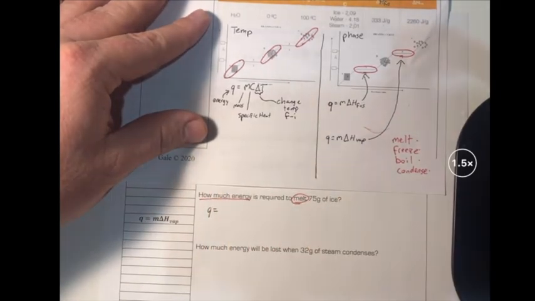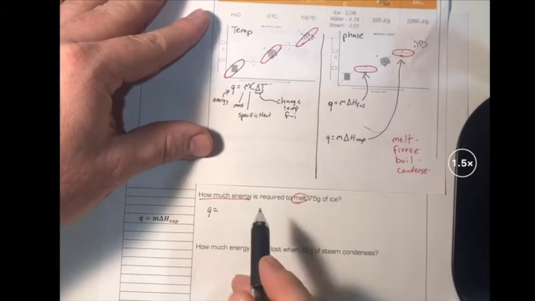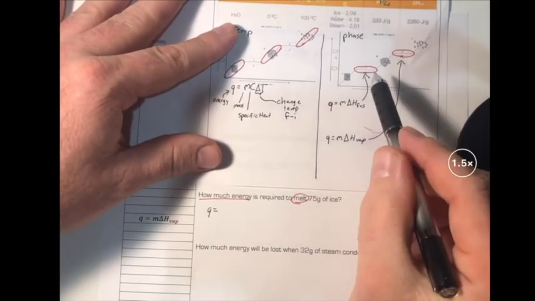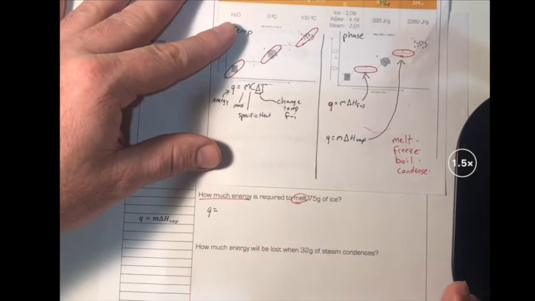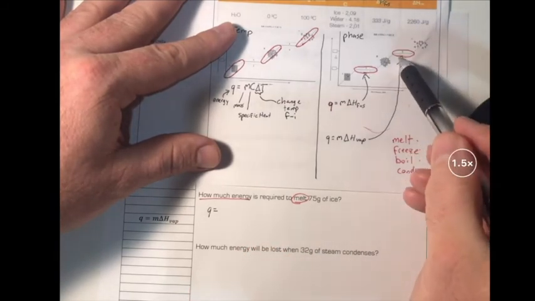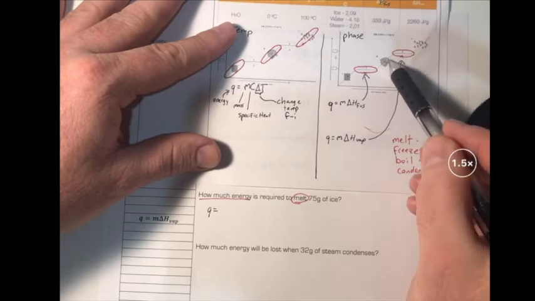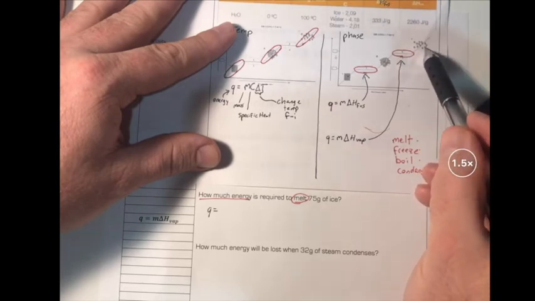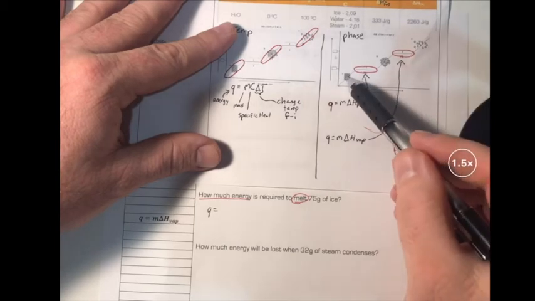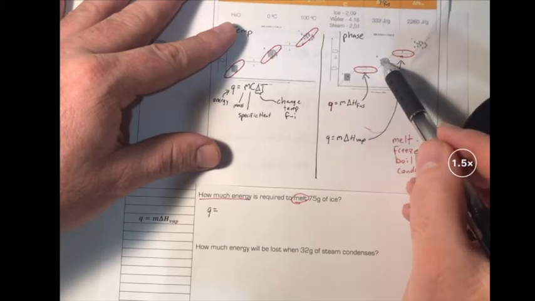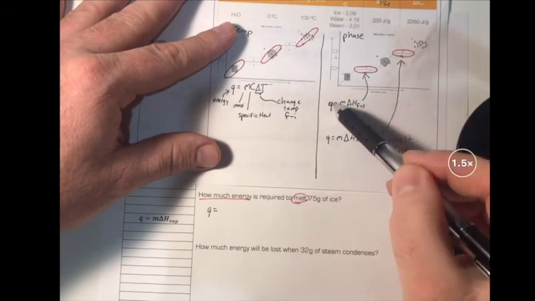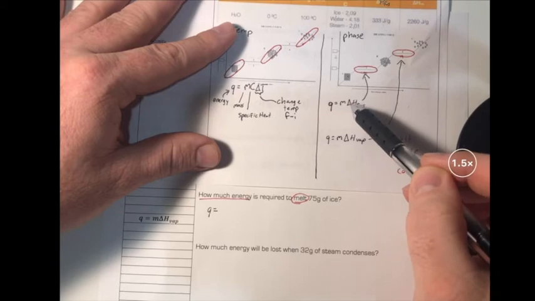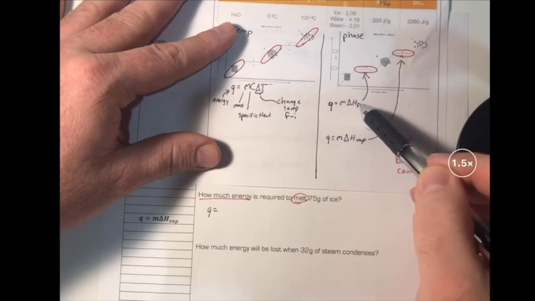Q equals what? So we got melting. Looking at our diagram here, melting is we go from solid to liquid. So we have two sections we could use. This goes from liquid to gas, so that would be a vaporization. We have a solid to liquid, so this will be melting right here. So this is the one we'll use, which is Q equals M, your mass, the change in heat fusion.